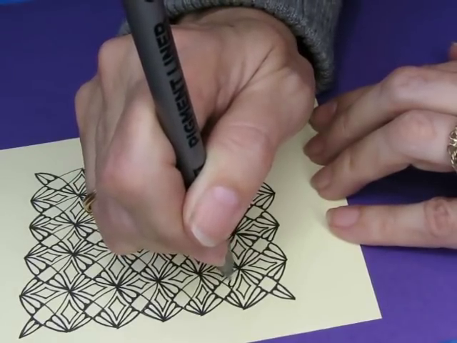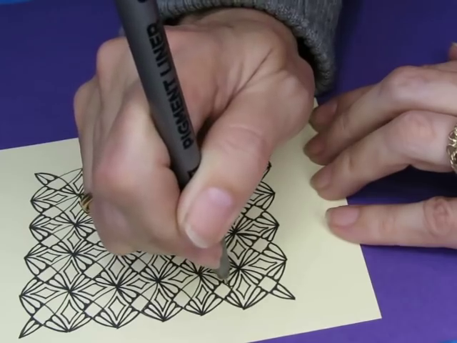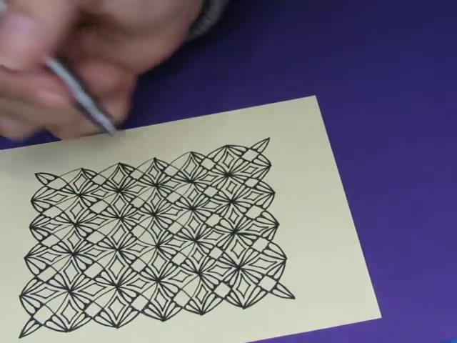So yeah, I don't think I'm going to do anything in the middle of those squares. I'm just going to leave them like that. Just like that.